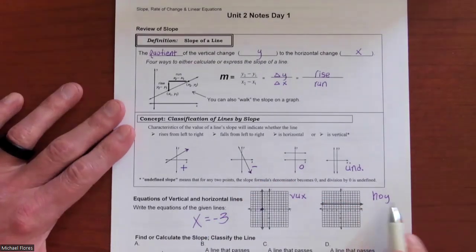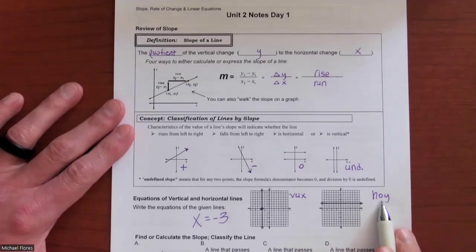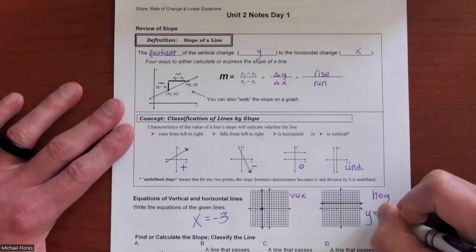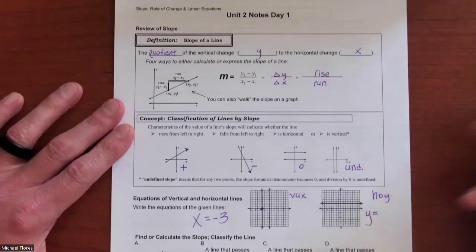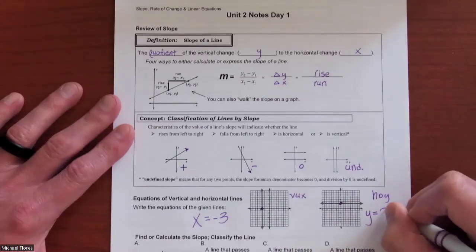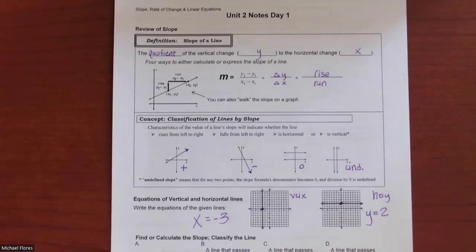Now, H stands for horizontal. 0 stands for 0 slope. And Y says, if we have to write the equation of the line, start with y. And this one looks like it's going through where y is +2. Looks like it's crossing the y-axis at +2. So your equation for that line is y equals 2.